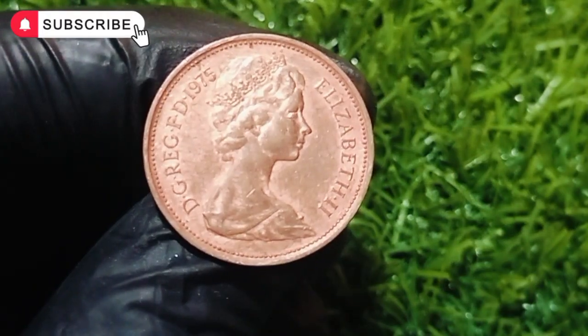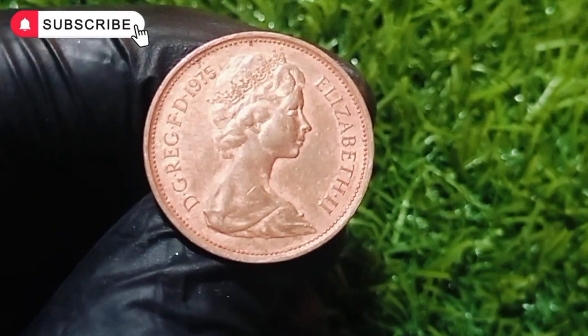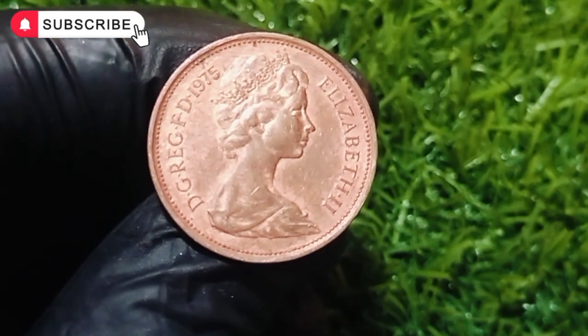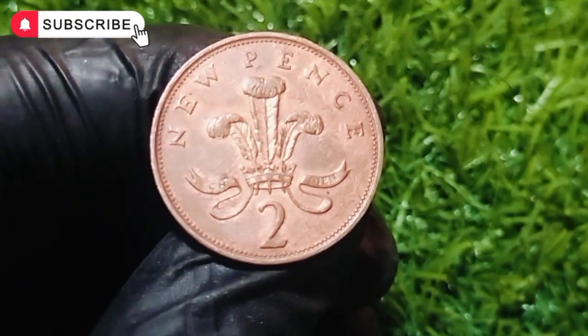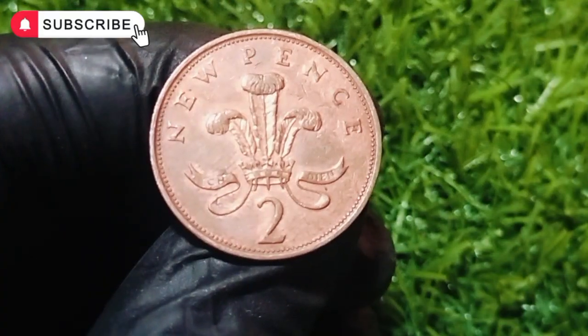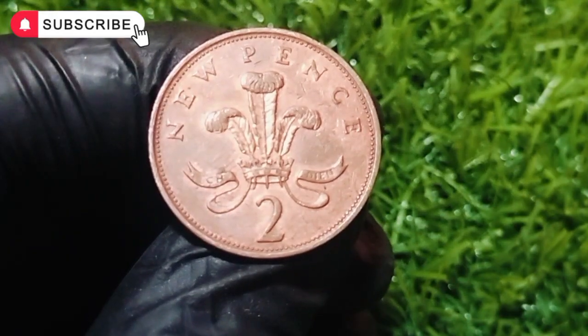The historical and cultural context of this coin is profound. The mid-1970s were a period of significant change and challenge for the United Kingdom. Queen Elizabeth II was well into the third decade of her reign, serving as a symbol of continuity and stability during a time of economic difficulties, labor strikes, and political upheaval.